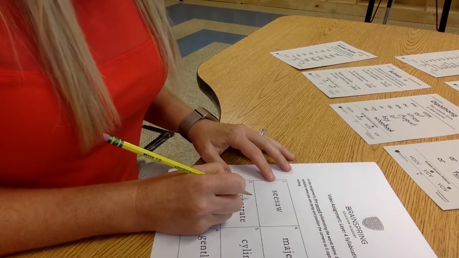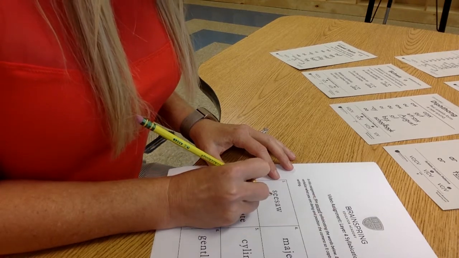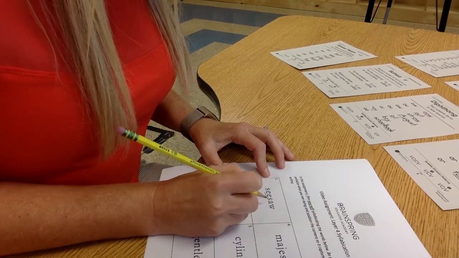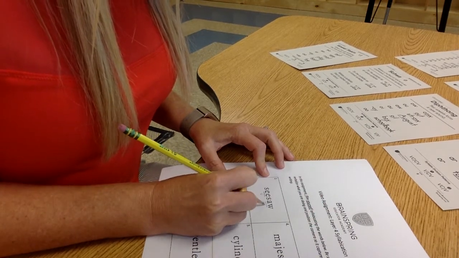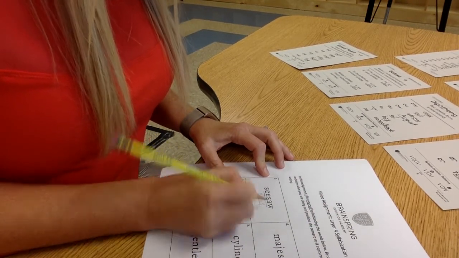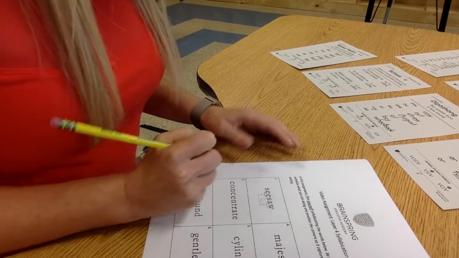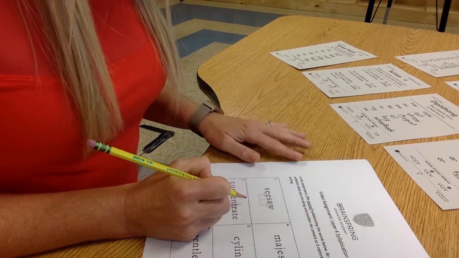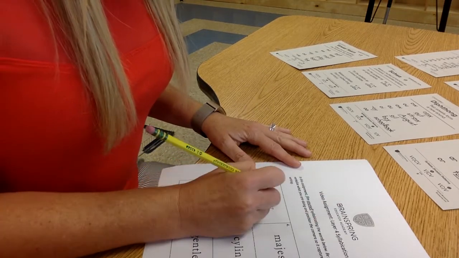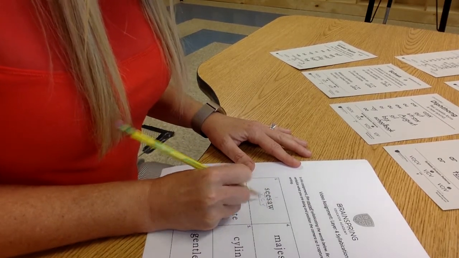Okay, so for my first word, I'm going to underline my vowels, label my vowels, draw a bridge, and bring down my consonant. Okay, so I see a vowel, consonant, vowel pattern. So first I'm going to try dividing the word between the vowel and the consonant.